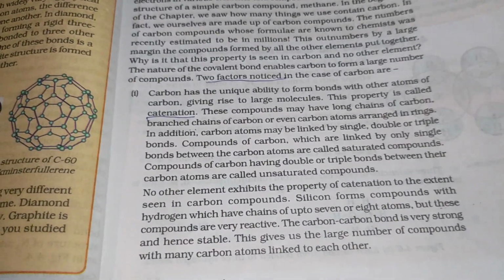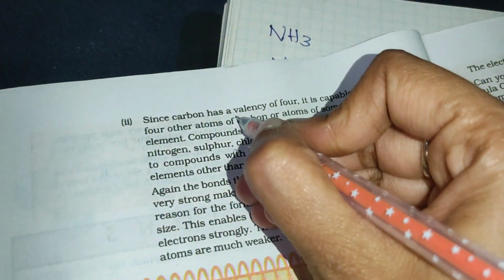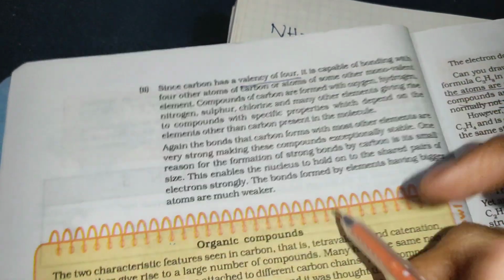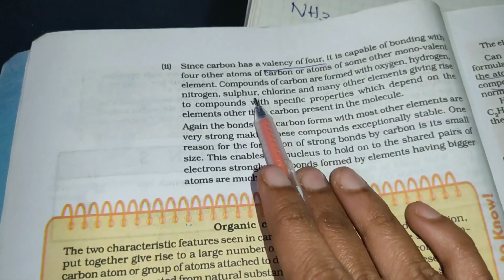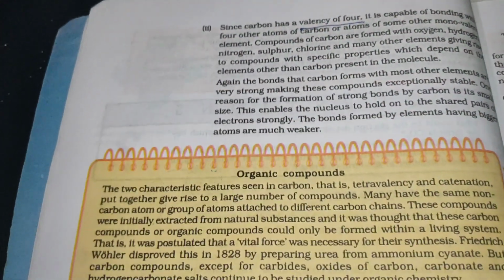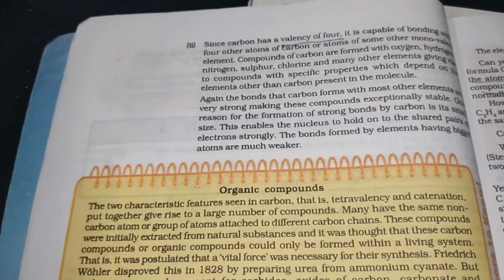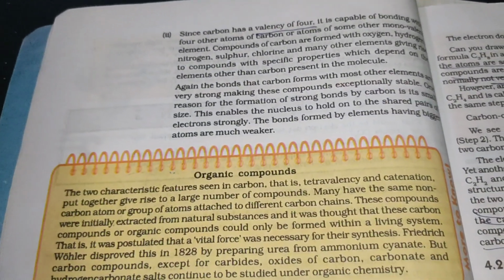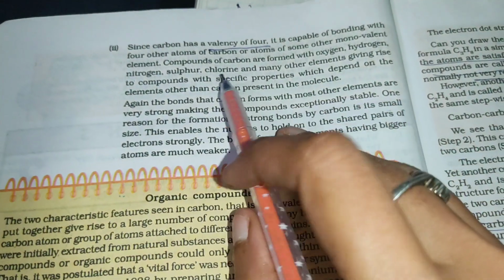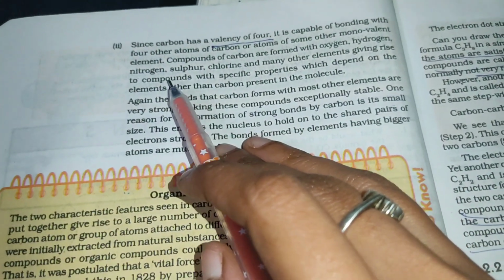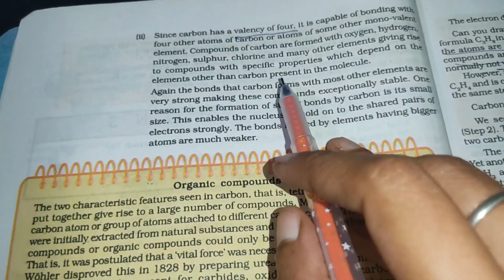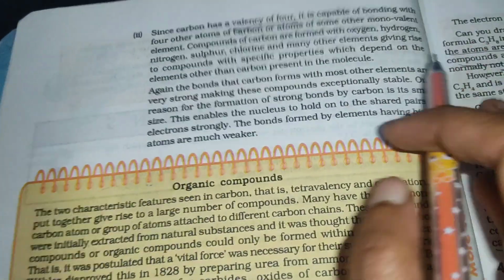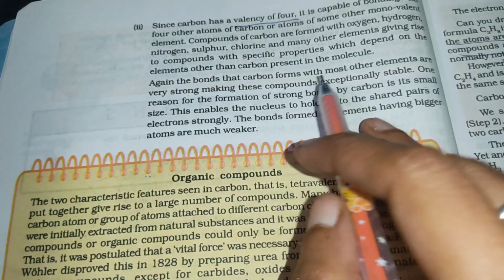This you should write. Then one more factor is its valency. Its valency is 4. Carbon has a valency of 4. It is capable of bonding with 4 other atoms of carbon. Because it has a valency of 4, it can form 4 bonds with 4 other carbon atoms, or maybe other elements also like oxygen, hydrogen, sulfur, nitrogen and many others, giving rise to compounds with specific properties which depend on the elements other than carbon present in the molecules.